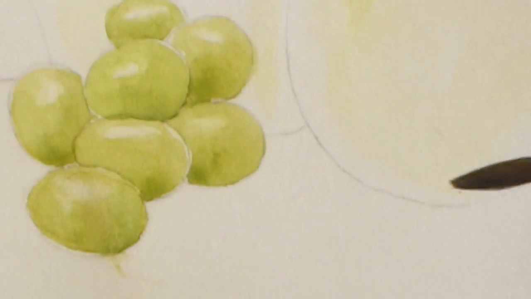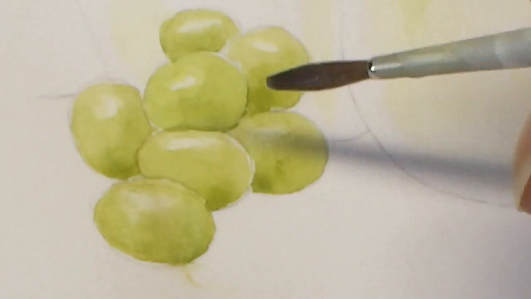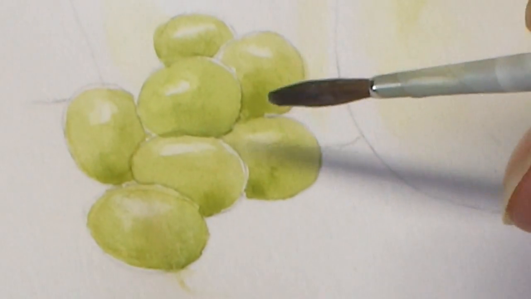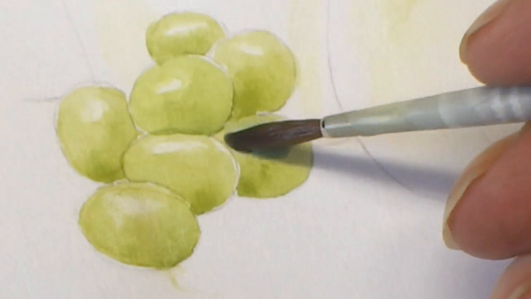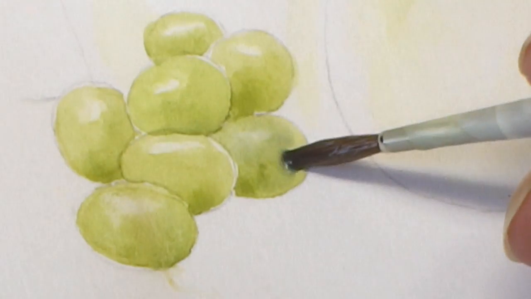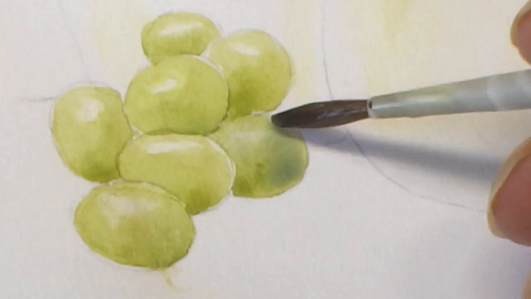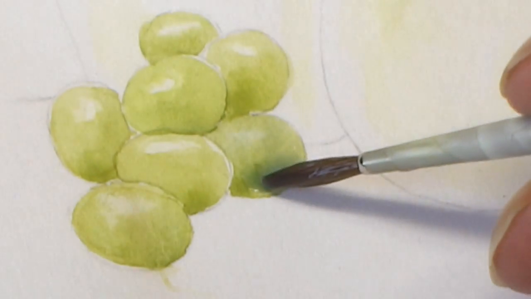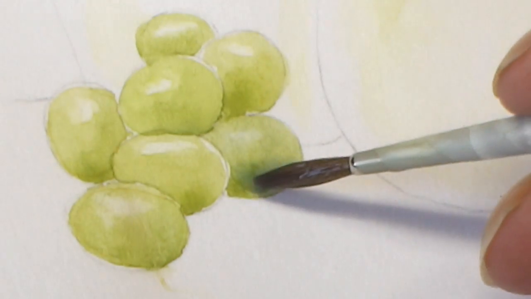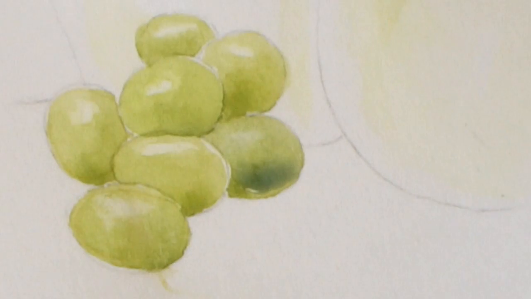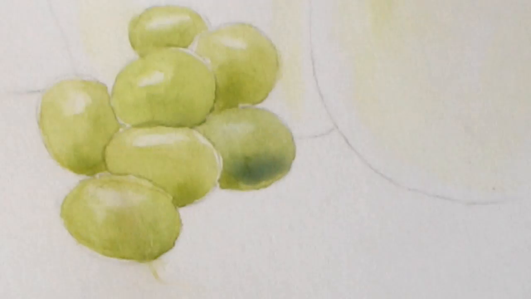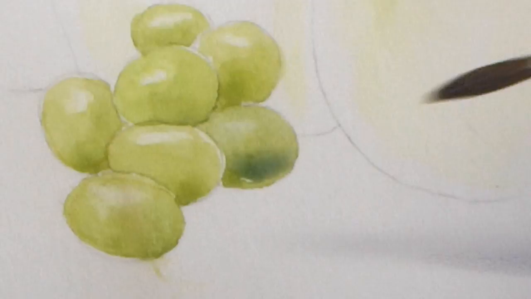And what I'm going to do is just float this over this grape here. What it's really doing is just putting a blue filter over the grape. Right, now I will just once again leave that alone.